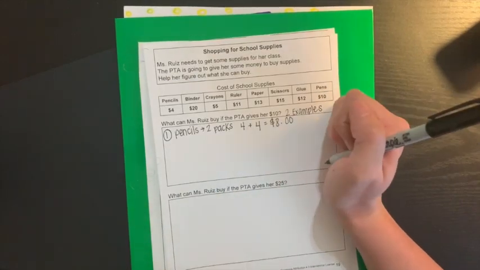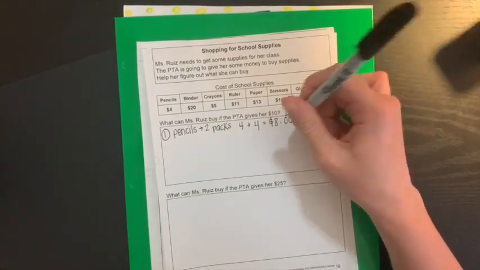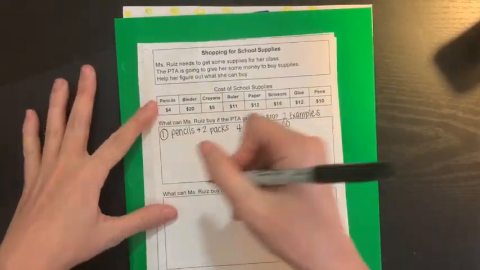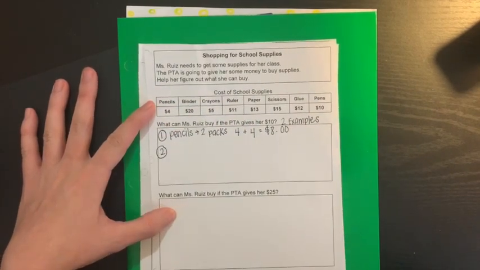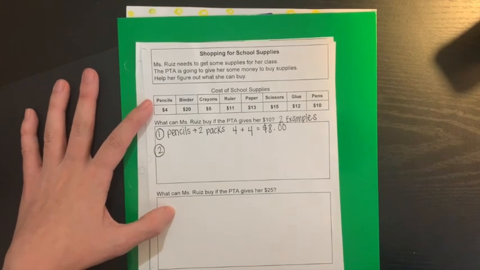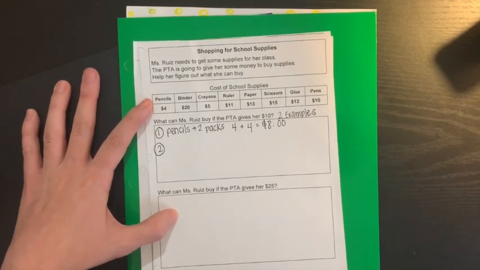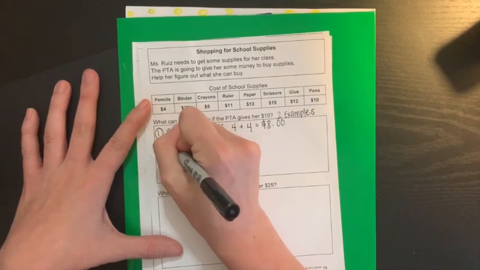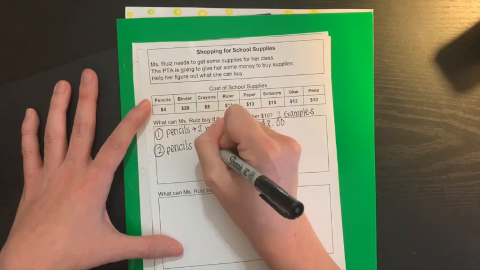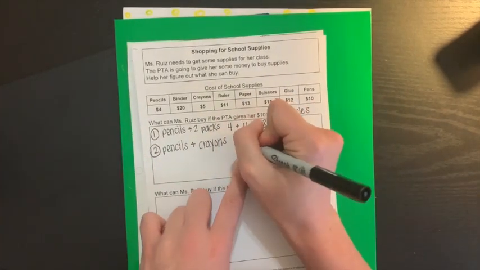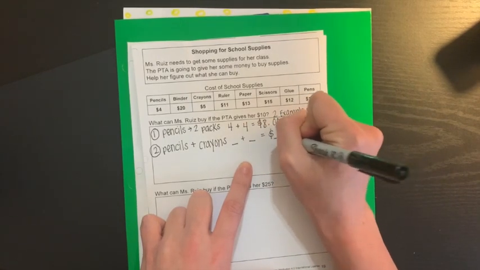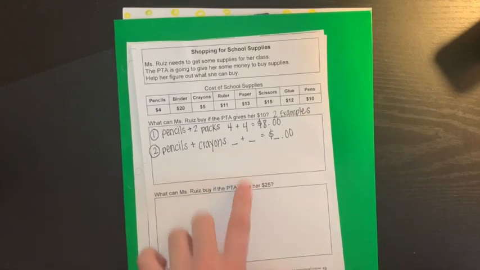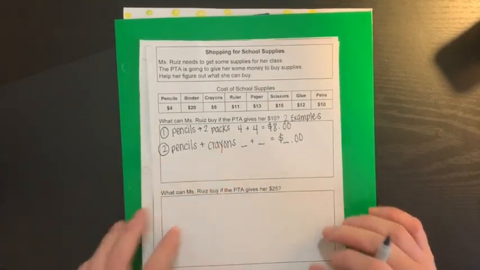Okay, so that's one example of a couple of things she could buy that gets her close to $10. She's under her total, but you did some addition, and that's the expectation. So the next one, remember, I want to see 2 examples for this one. I'm looking and I see 2 other things that she could buy. I'm going to tell you what the things are, and I'm going to write it down, and then you would next write the equation and the answer, and don't forget to label your answer. Okay, so that's the expectation for the first one.